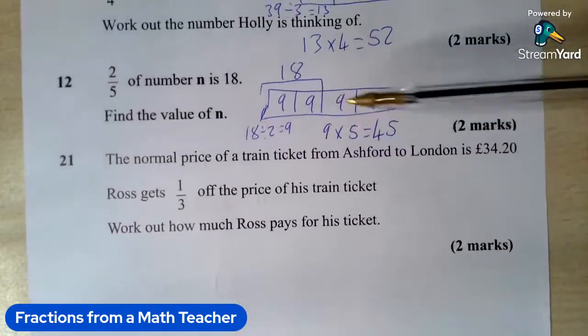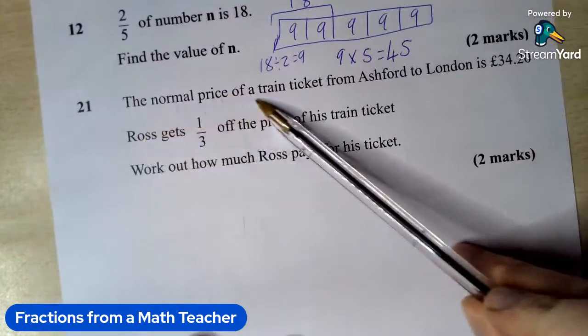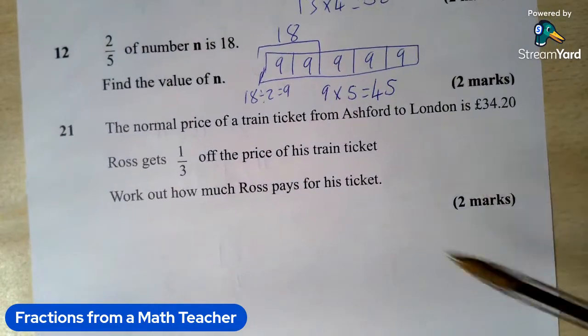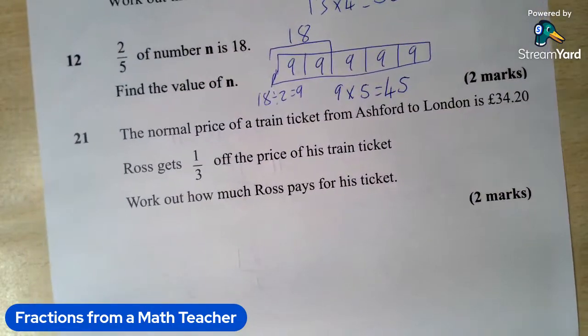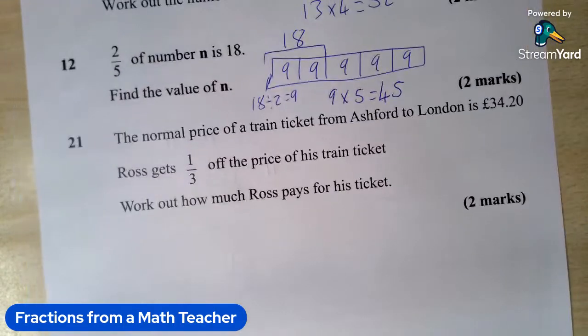Right, so these will be a bit further on in the exam as well, so a bit more challenging. The normal price of a train ticket from Ashford to London is £34.20. Obviously, in other countries, you might use dollars. It doesn't matter what it is. The concept of the questions is the same. So it doesn't matter where you're watching this from. It's still the same type of question.